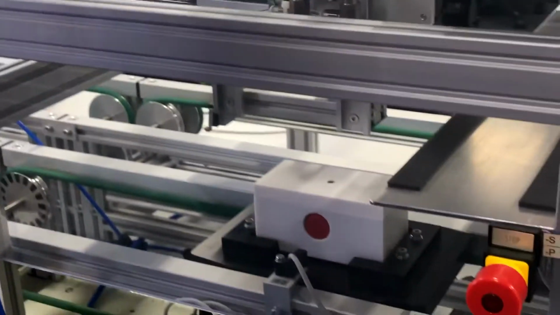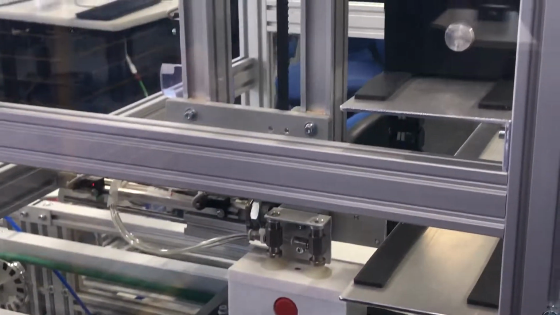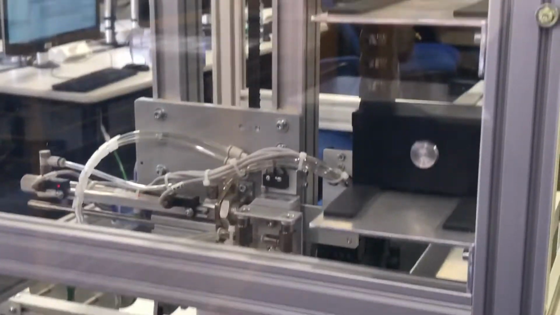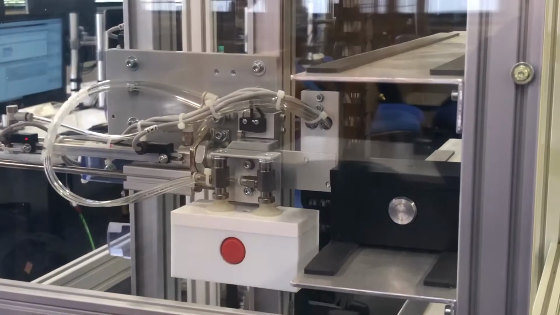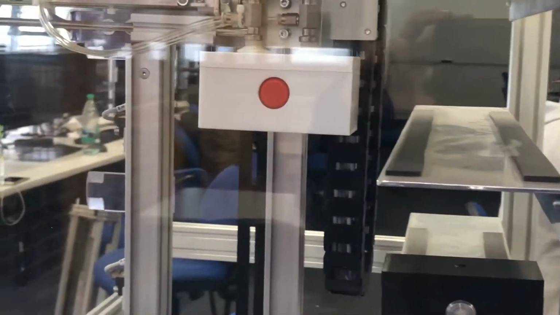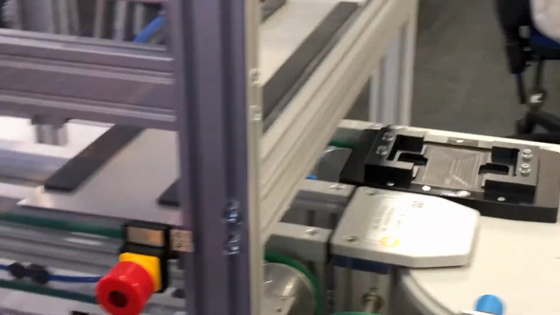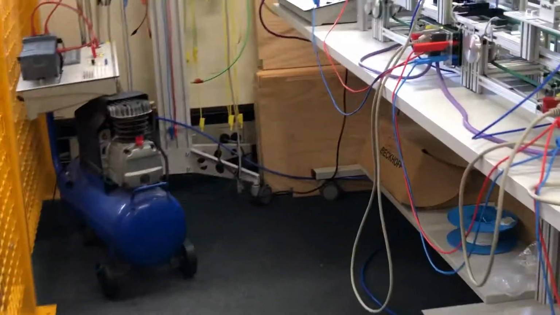The signal will be sent, and now the picker knows exactly where to put this product. We go to the first rack. When it's done, the pallet will go back to the circle.